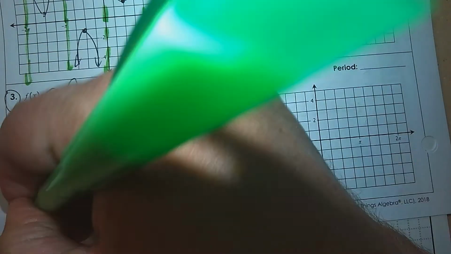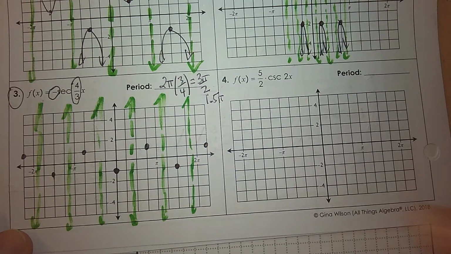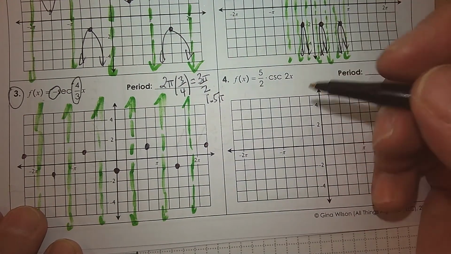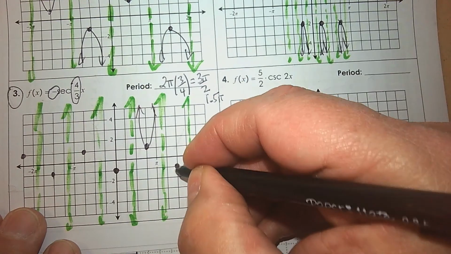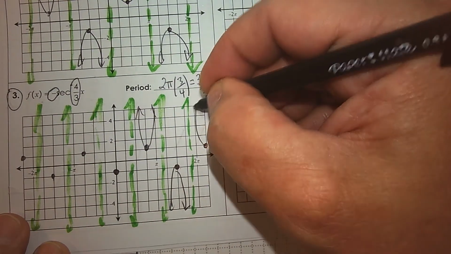All right, once you have the asymptotes in, then all you have to do is complete the curves. The higher vertices curve up. The lower vertices curve down, and you've drawn the graph.